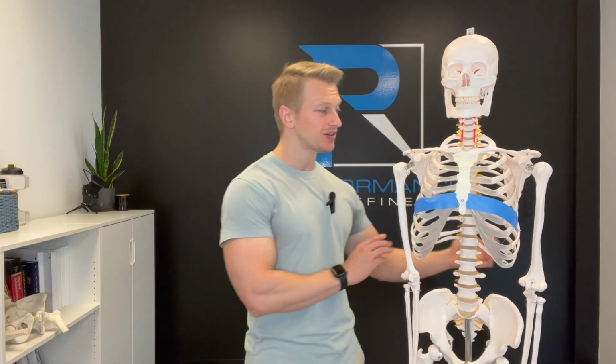So for a wide ISA, a side-lying position would be way more beneficial because we are having a different input on the structure to get more of this compression. So the output is going to bias more expansion here. So again, now bring that to your exercise selection. Don't get caught up with the exercise, get caught up with the principle.